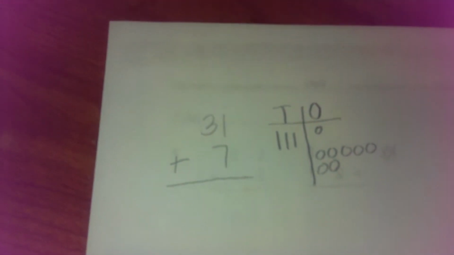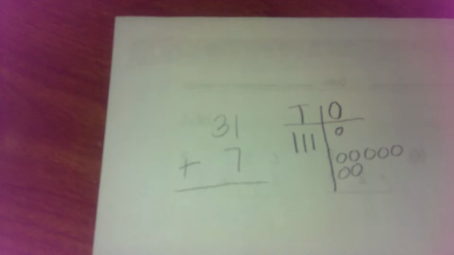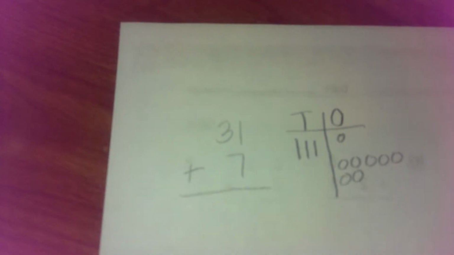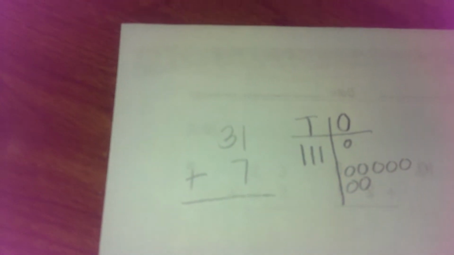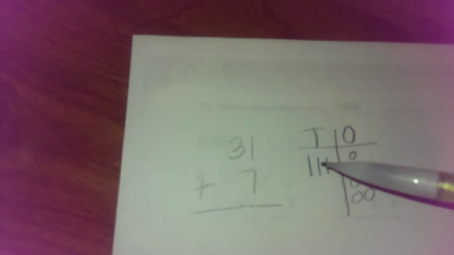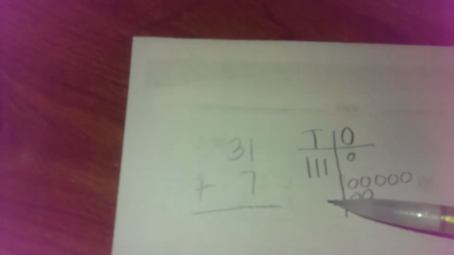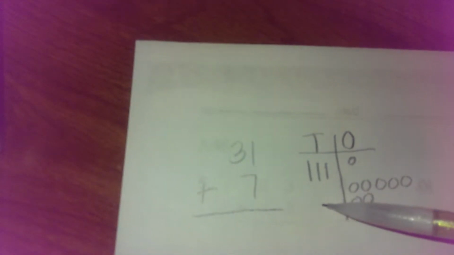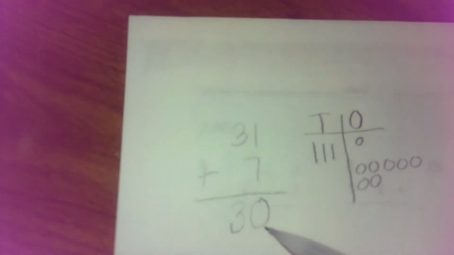Now, in this case, this is our second way that we could add. You don't have to start with the ones place. You can start with the tens place if you choose. But there's just a different way that we would record our thinking. So if I start in the tens place, I have 3 tens plus 0 tens. So 3 tens is the same as 10, 20, 30. So I'm going to record my 30 here. And I know that 30 has 3 tens, 0 ones. So see how I recorded that?